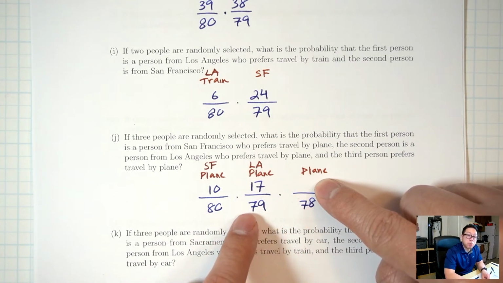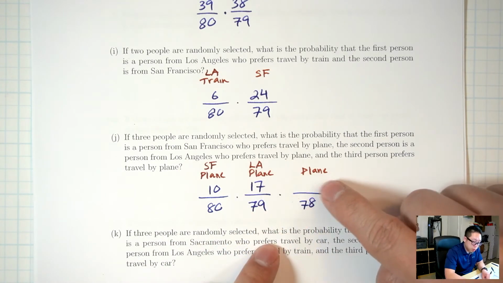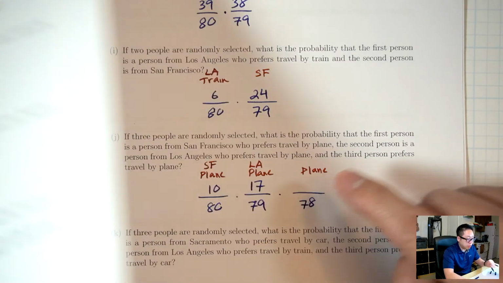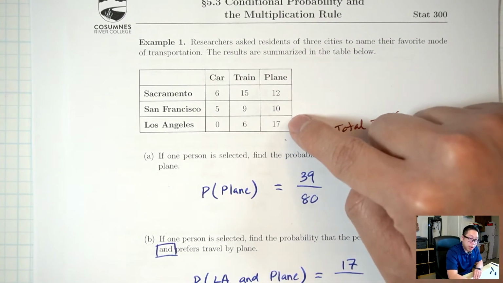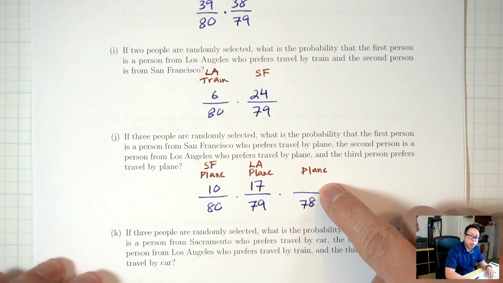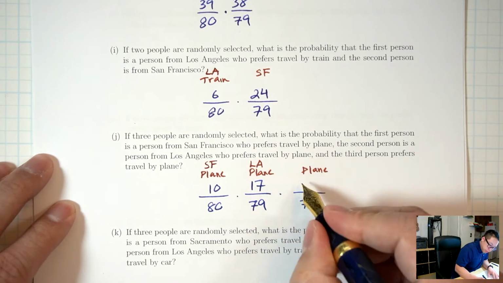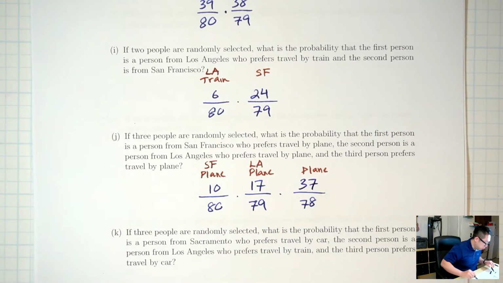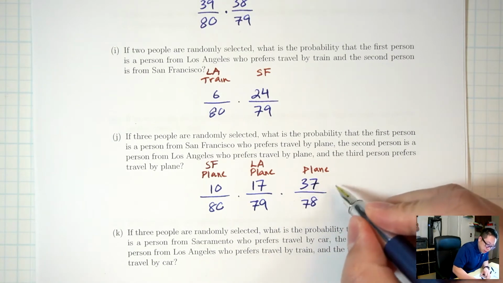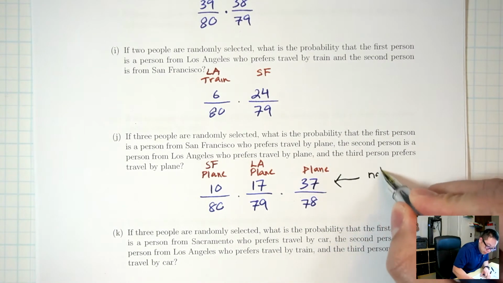So you've actually used 2 plane numbers, which means for this last one, you need to reduce it by 2. So it's not going to be the full 39. It's going to be 39 minus 2, which is 37. Okay, so make sure you understand why this is 37 and not 39.